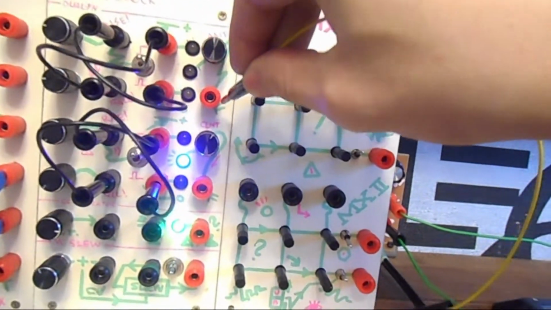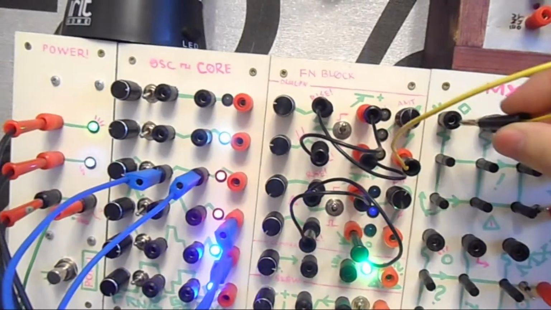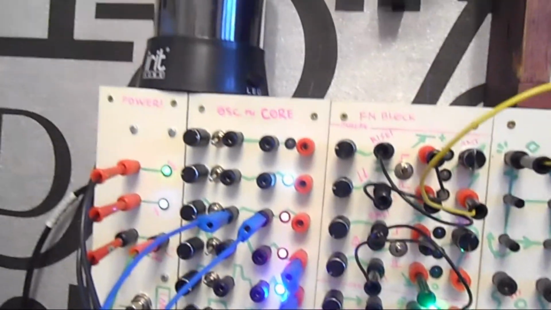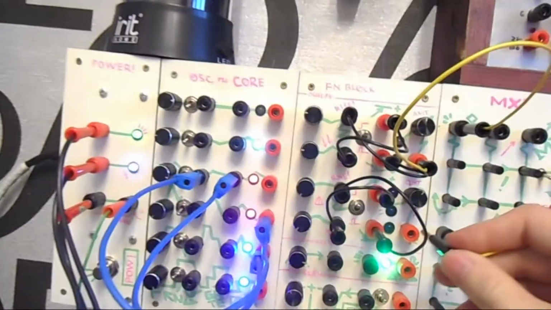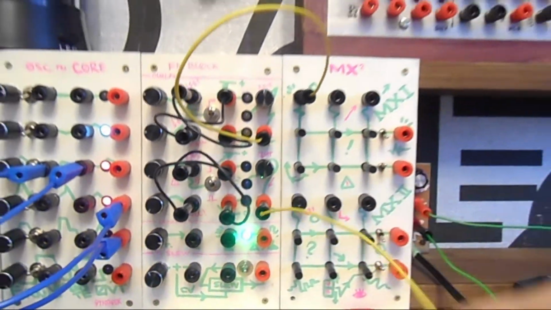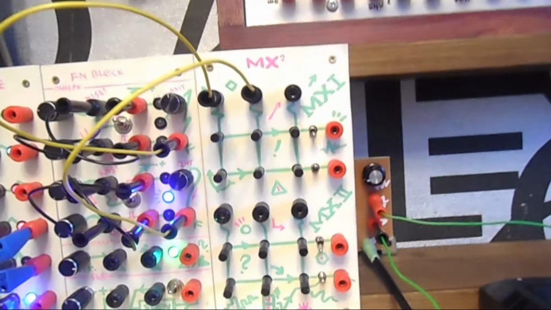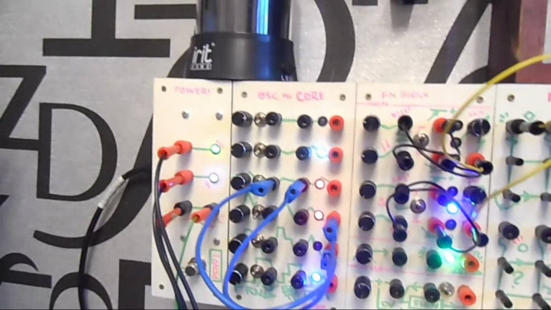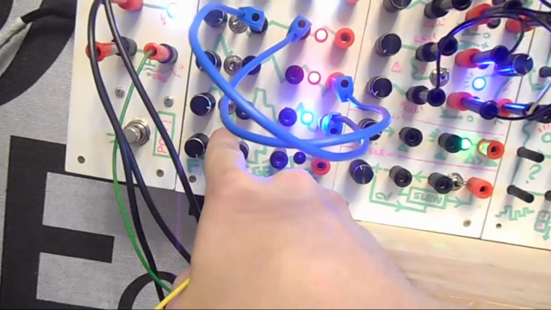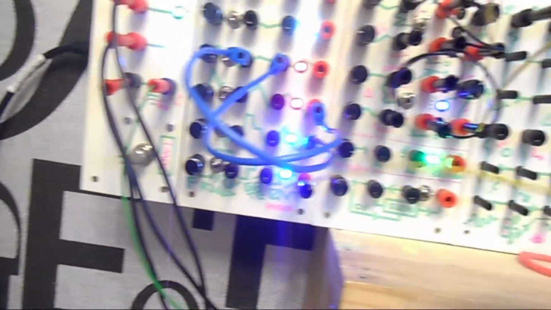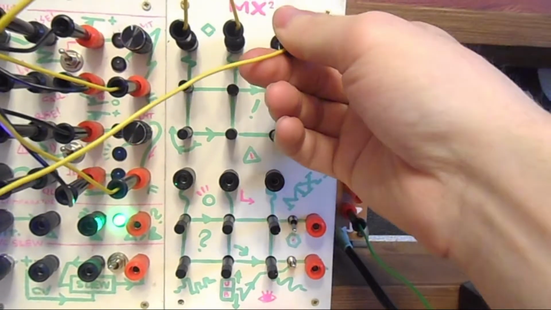We take the output of function 1, put it into the first channel of the mixer. Then we take the output of the second function, put it as the second input, and then we take the output of a slow oscillator and put it in as a third input.